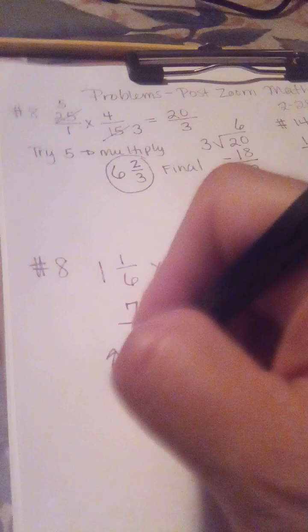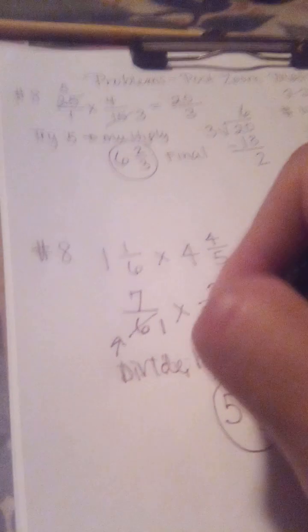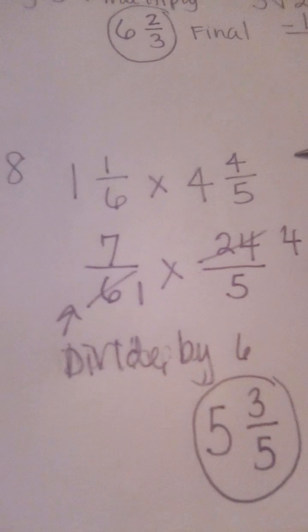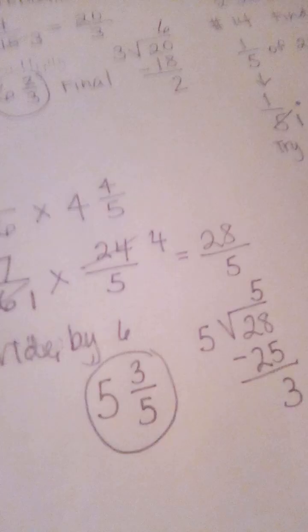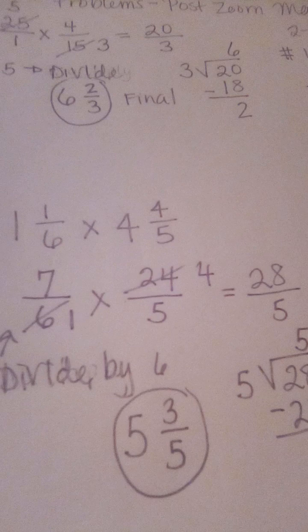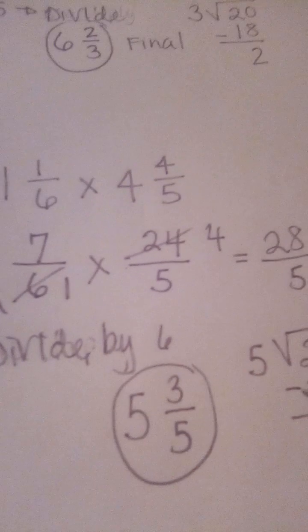I made a big boo-boo. Divide by 6. My apologies, I did the opposite. Okay, I'll rewrite those notes. But yes, you divide by 6 to reduce further.